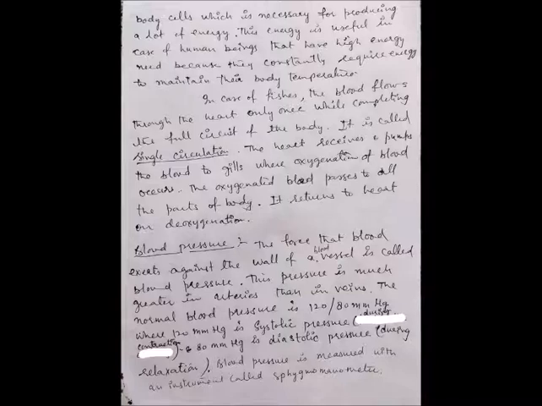The normal blood pressure is 120 upon 80 millimeter of mercury, where 120 millimeter mercury is systolic pressure that is there during contraction, and 80 millimeter mercury is diastolic pressure that is during relaxation. So blood pressure is measured with an instrument called sphygmomanometer.